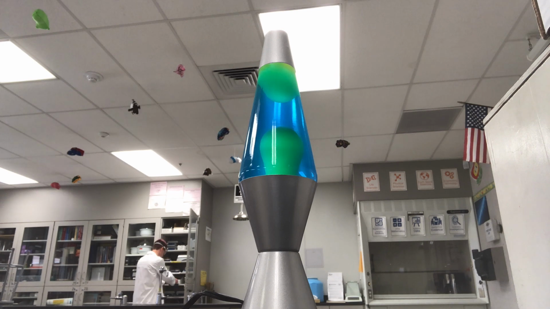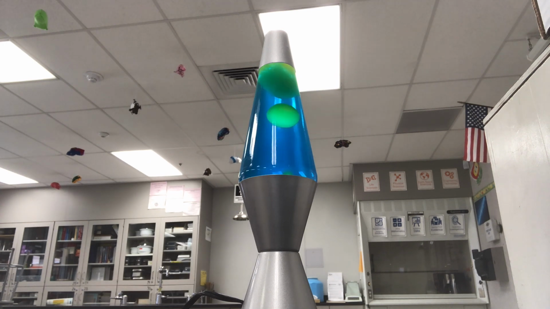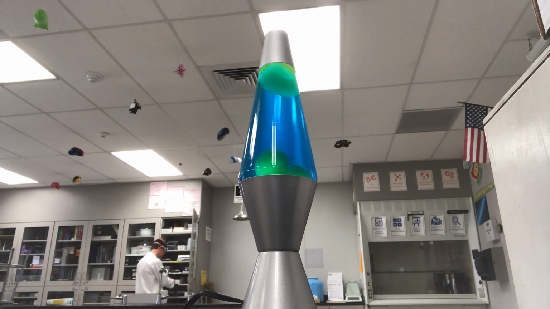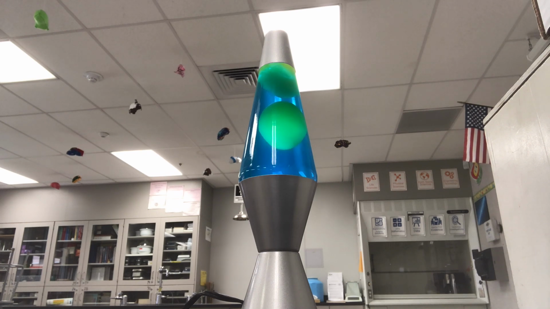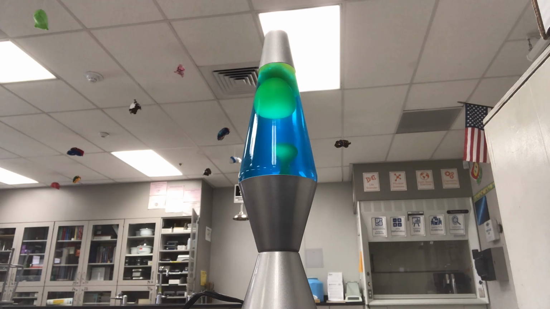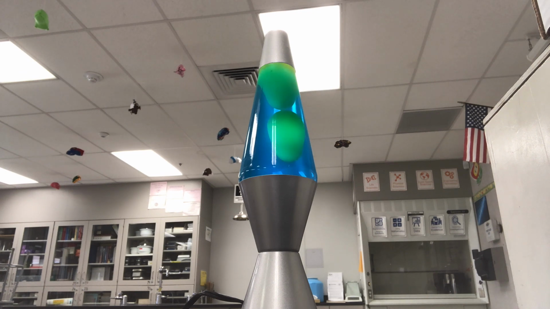However, as the wax moves up in the lava lamp, it gets further away from the light and the heat at the bottom, so its temperature starts to go down. As the temperature goes down, the molecules stop moving so fast and the density of the wax increases, causing it to fall back down to the bottom and sit on top of the light bulb where it can heat up again and start the process all over again.